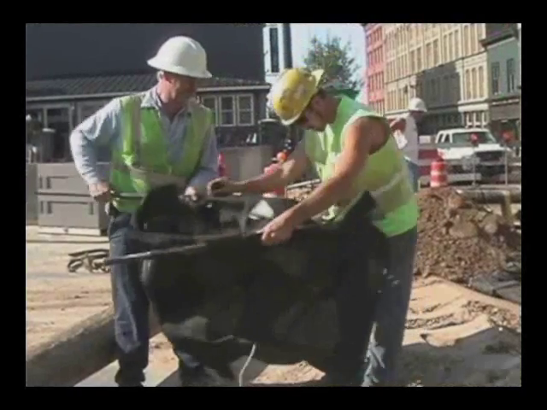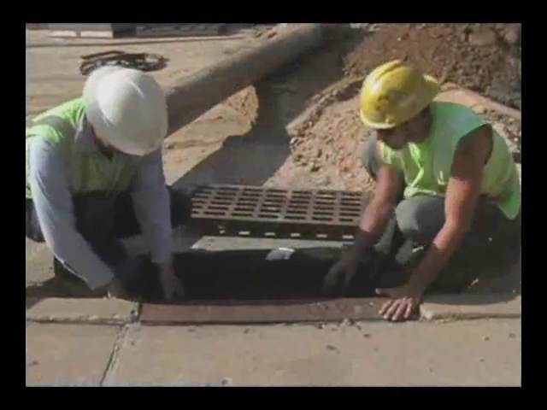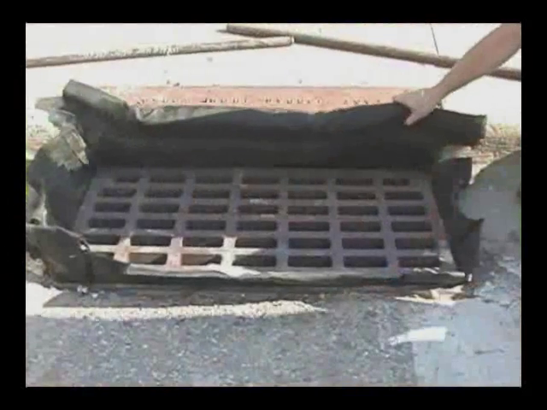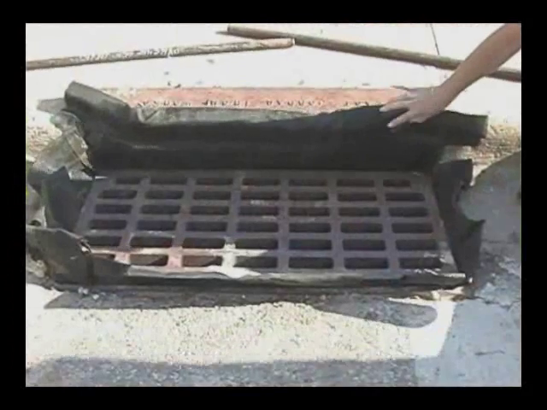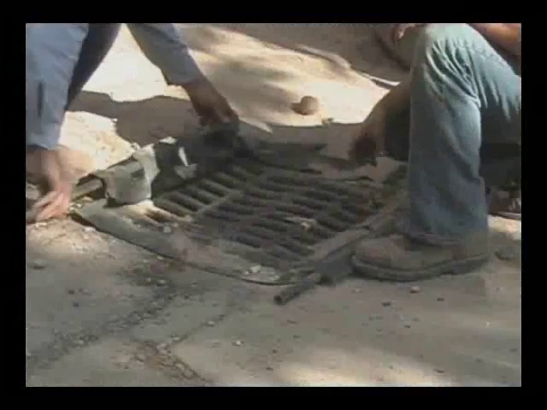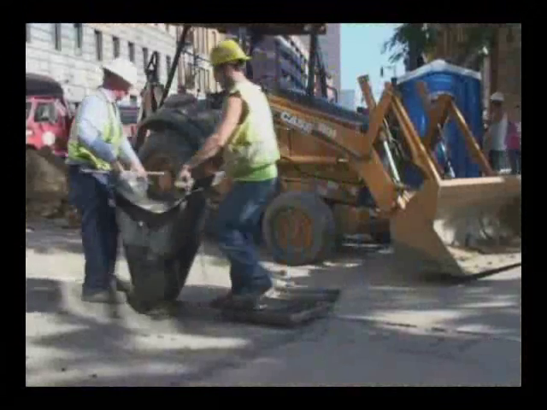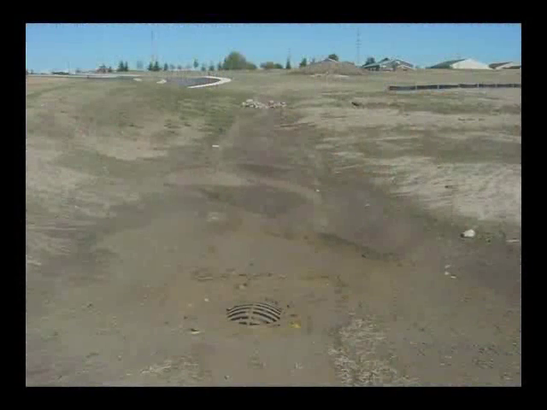Bags are one of the most common methods of inlet protection. They are made of filter fabric and are designed to be inserted below the grate of a storm sewer inlet. They allow water to pass through while containing sediment. They usually have loops to facilitate removal and cleanout. Filter bags should be inspected regularly for sediment accumulation.